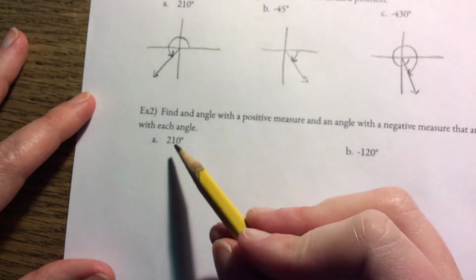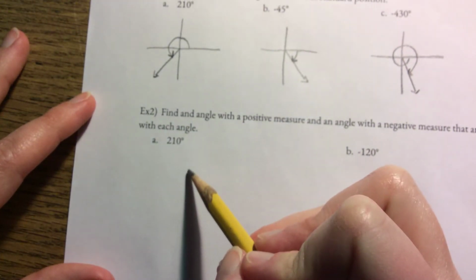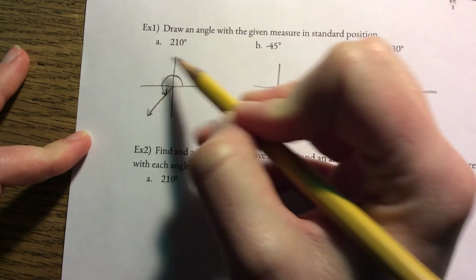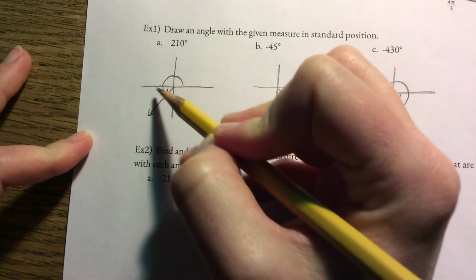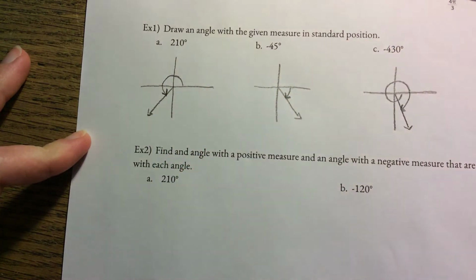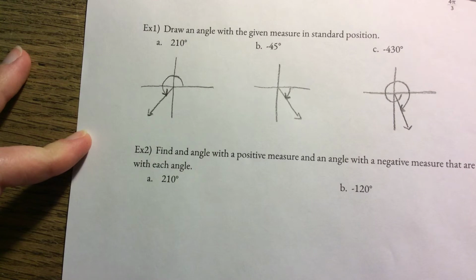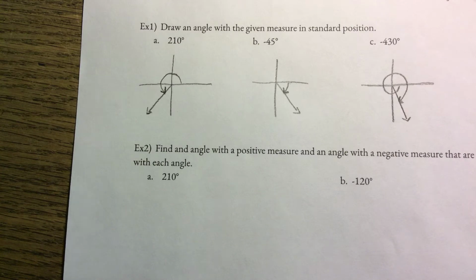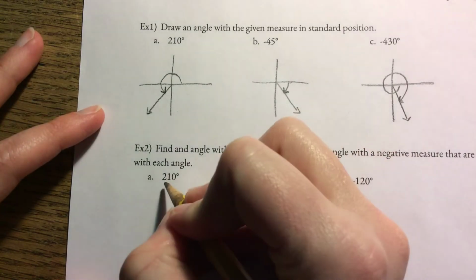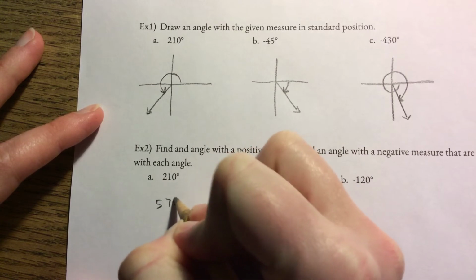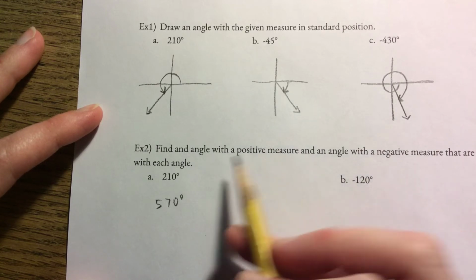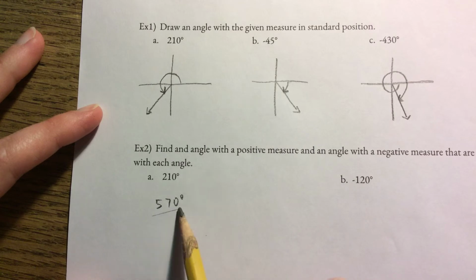So on here, 210 degrees would be around, we already used that up here, so this is a visual of that, 210 degrees. Well, if I went around that circle again and added another 360 degrees, that would be a coterminal angle. So an easy way to do it is just to add and subtract 360 degrees, because that's one time around, to get a coterminal angle. So if I add 360 to this, that would give me 570 degrees. I could add 360 again if I wanted to, and 930 degrees would be one. But we want one positive and one negative angle, so here's a positive angle.